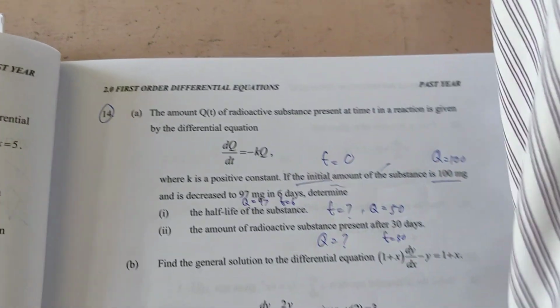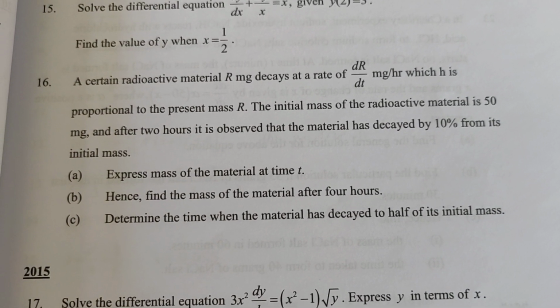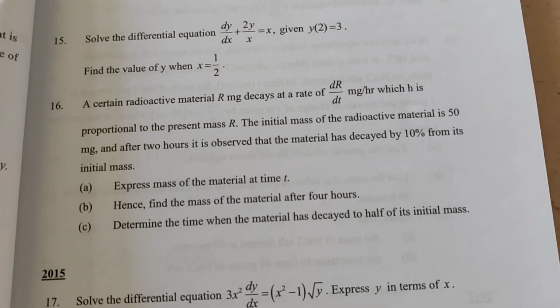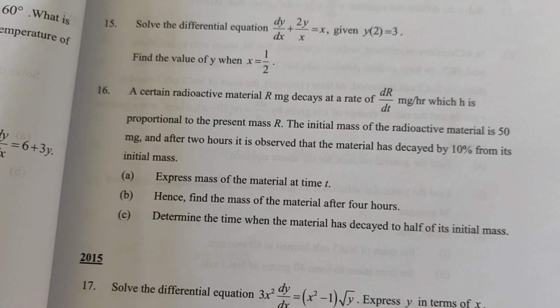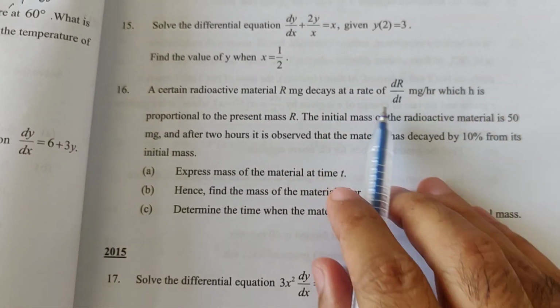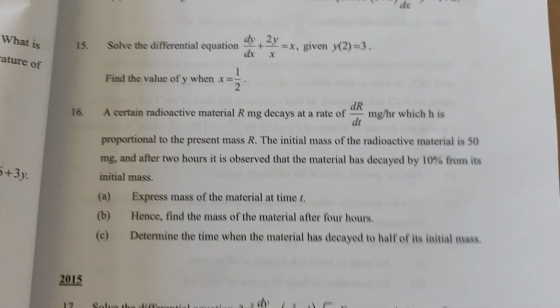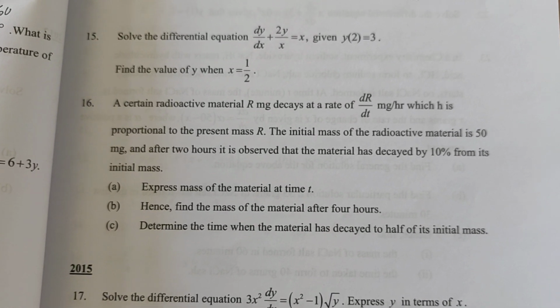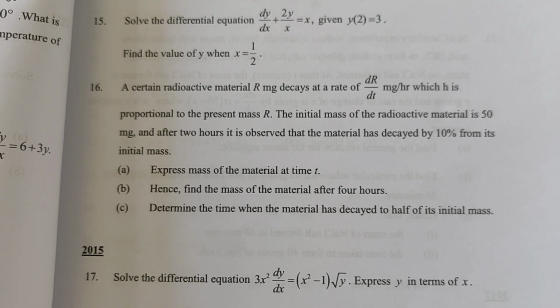Okay, I'm going to borrow your book for a while. Okay, question number 16. If you read it, that's a bit written there. Question number 16. I give you 1 minute for you to figure out first. Be careful with the decayed by 10% from its initial mass. You want to find how much is left, not the 10%. Viewers, I'll let you try. I'm going to pause the video now.